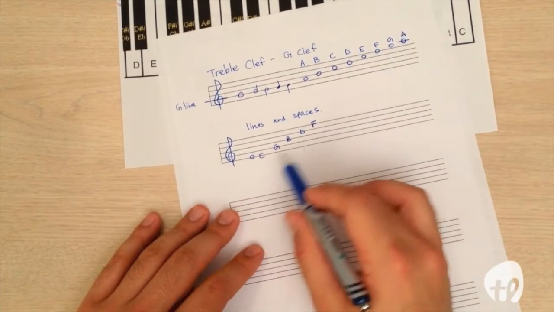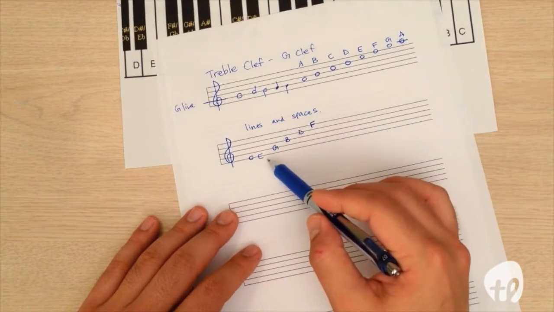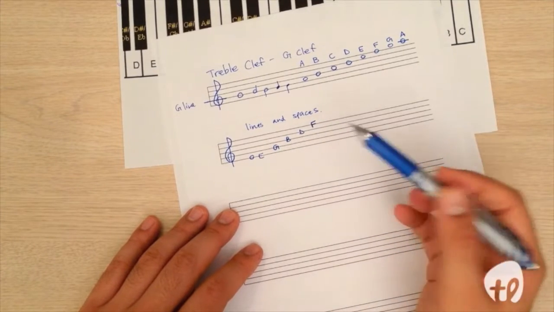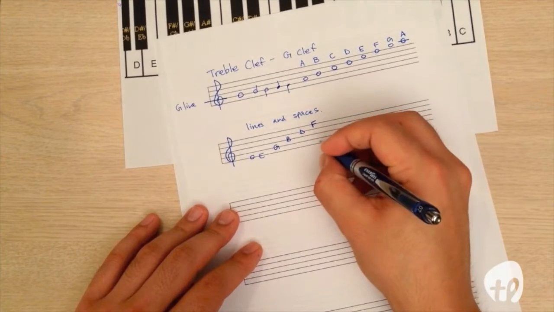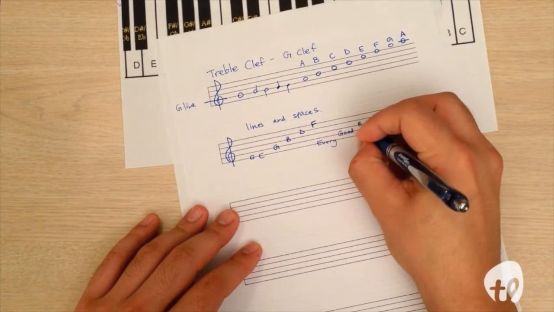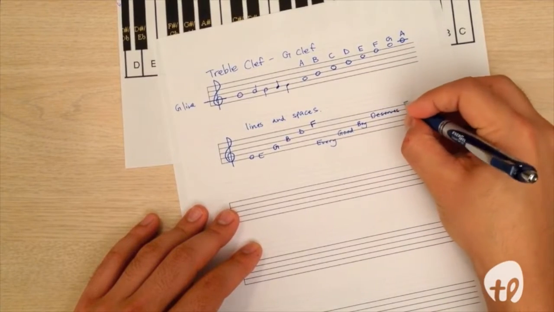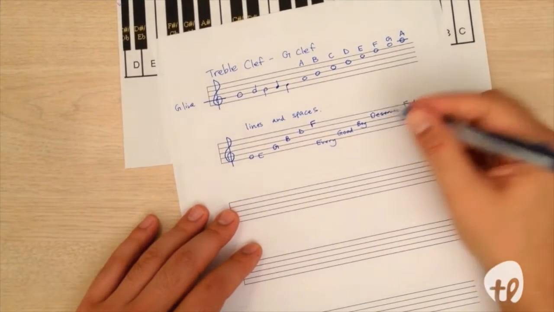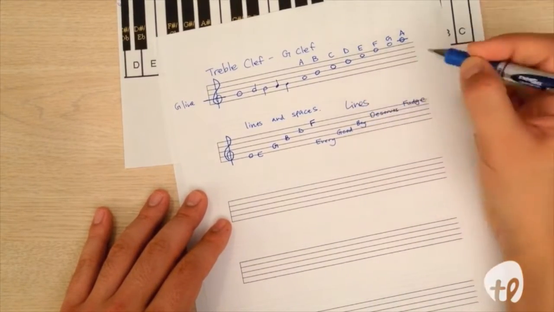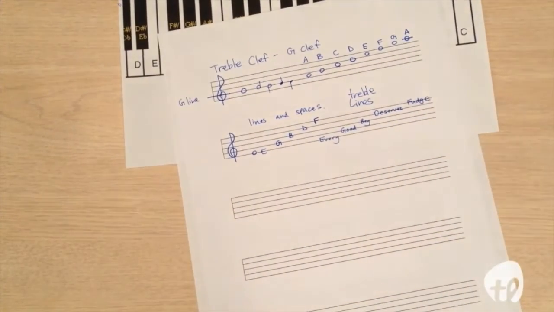Okay? Now, one of the popular ways of doing this is to create an acronym. Probably the most popular one is Every Good Boy Does Fine. Maybe I'm a chocolate guy, but I kind of prefer every good boy deserves fudge. So, whichever one you like, this is how I prefer to remember the treble clef lines. Treble lines. Every good boy deserves fudge.